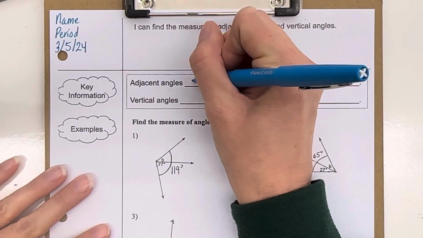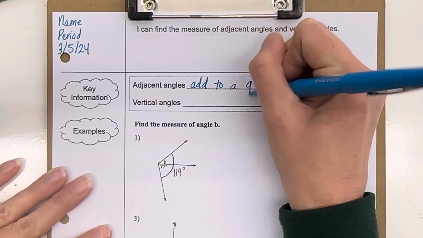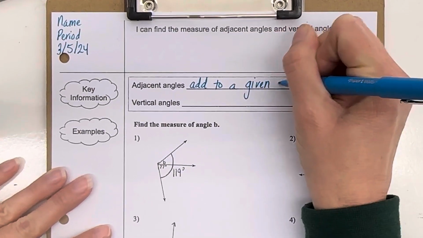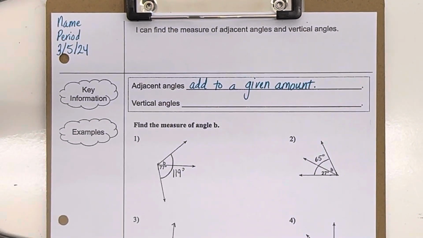Okay, so adjacent angles add to a given amount. What I mean by that is it's probably not going to be 90 or 180, but they are going to give you the amount that it adds to so that you can write an equation and solve it.